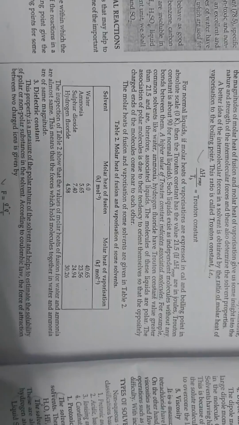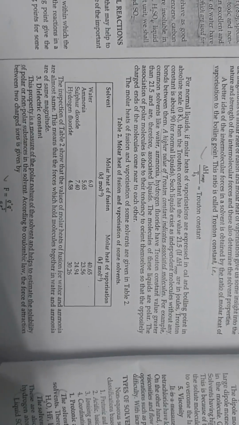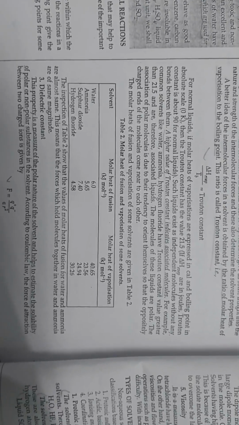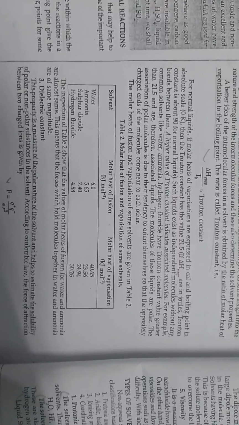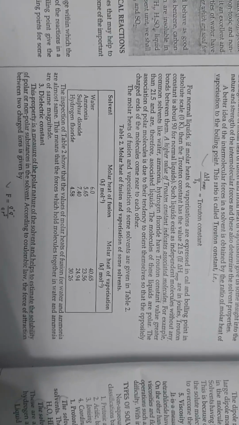The association of polar molecules is due to their tendency to orient themselves so that the oppositely charged ends of the molecule come near to each other. The molar heat of fusion and vaporization of some solvents are given in Table 2.